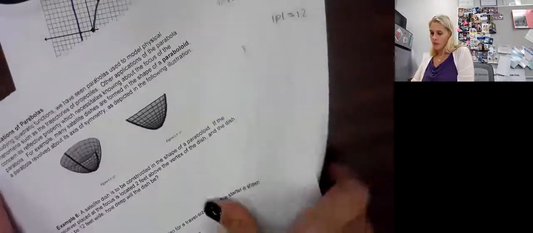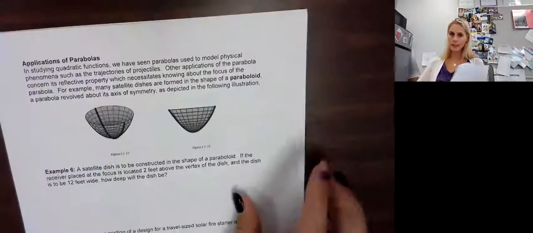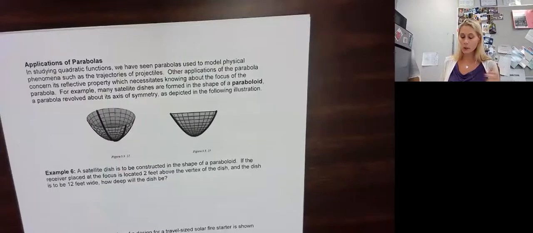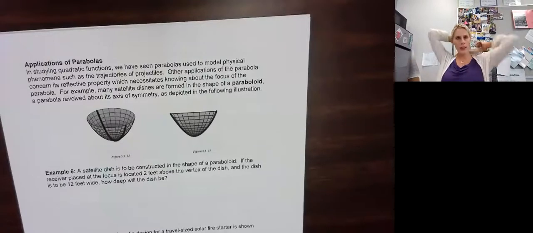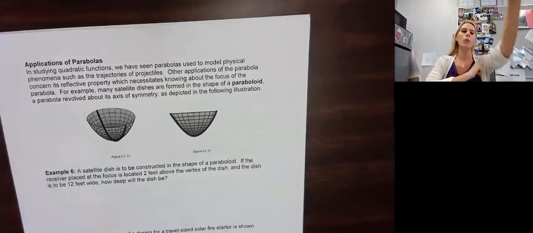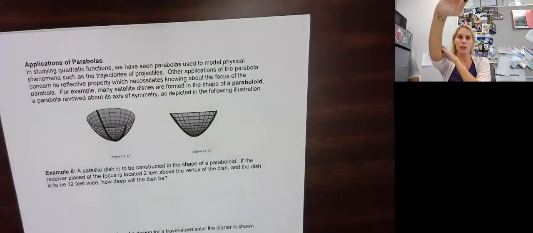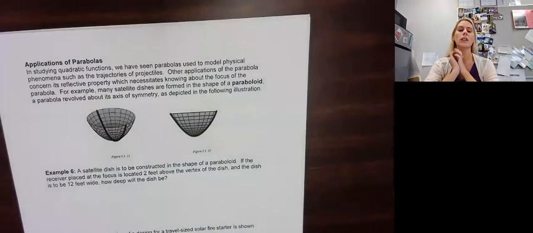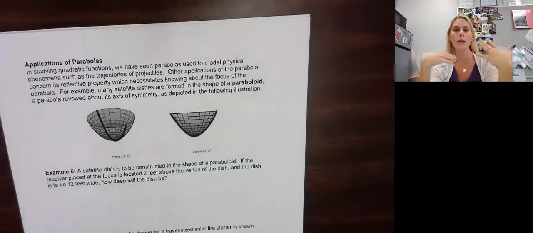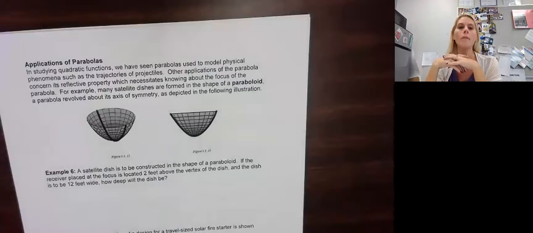All right, a little bit more. Sorry, guys. We've got to see how we can use this in real life situations. Okay. So in studying quadratic functions, we have seen parabolas used to model physical phenomena such as trajectories of projectiles. Other applications of parabolas concern its reflecting property and necessitate knowing about the focus of the parabola.